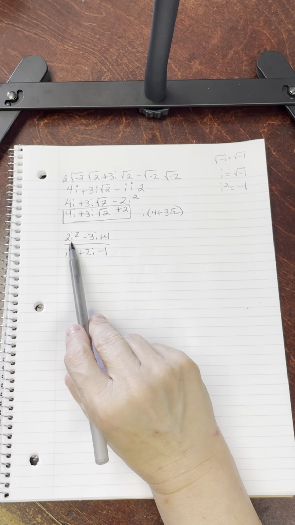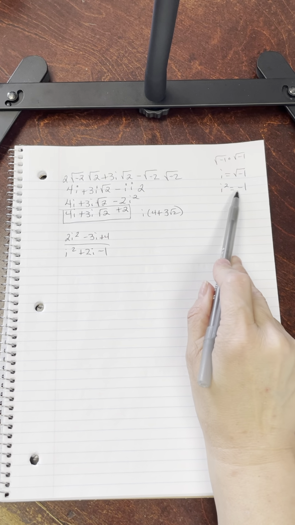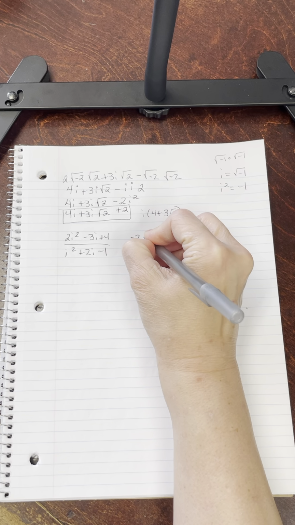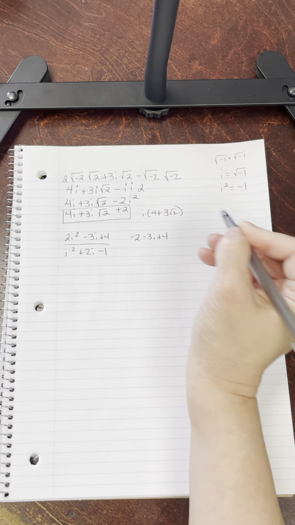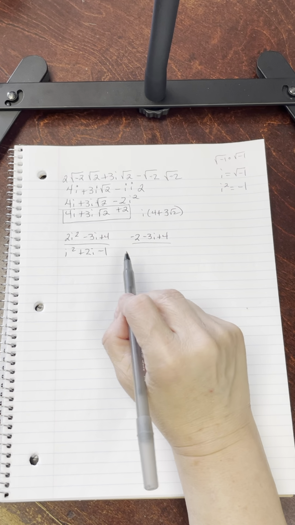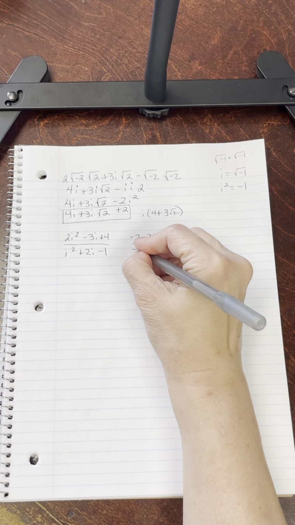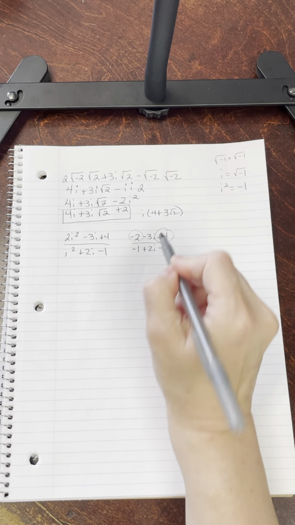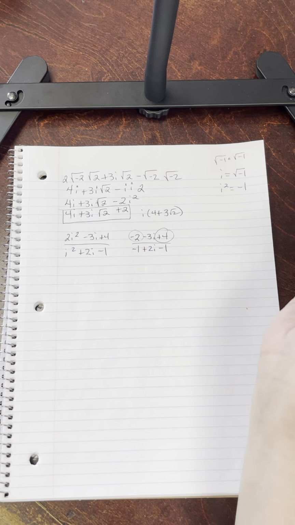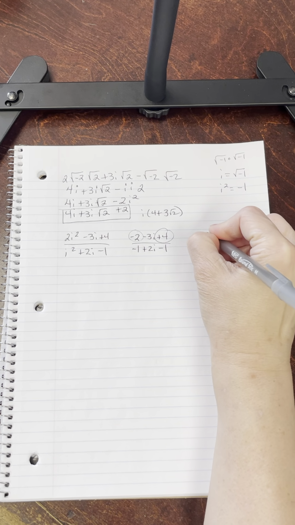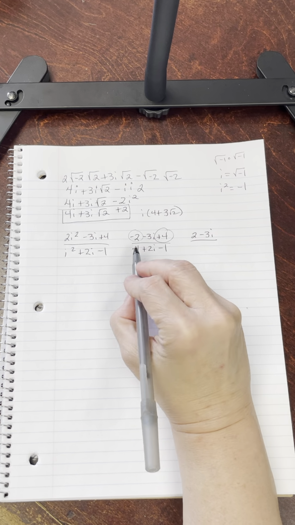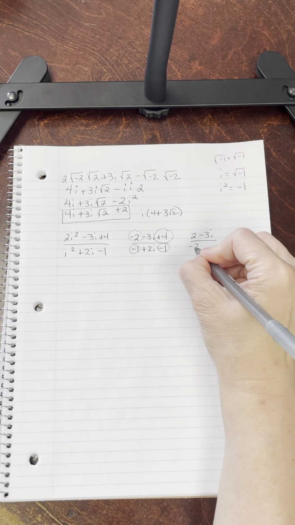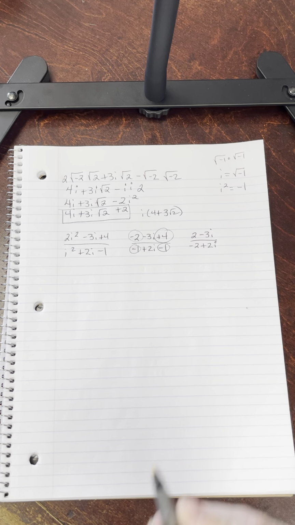So when I go to simplify, I recognize i squared is -1, so -1 times 2 makes this -2 minus 3i plus 4. Is there anything I can do in the denominator? Yes, i squared is -1 plus 2i minus 1. Now these two are like terms. They don't have the i, so -2 plus 4 is 2 minus 3i. And -1 and -1 are like terms, no i term. So that's -2 plus 2i.